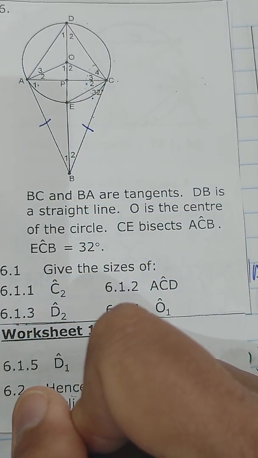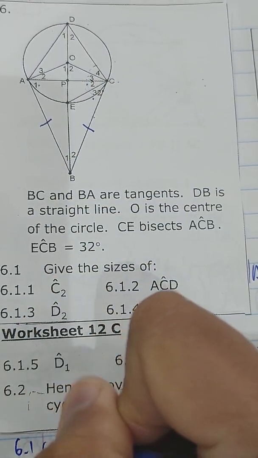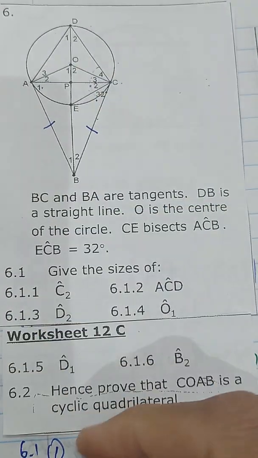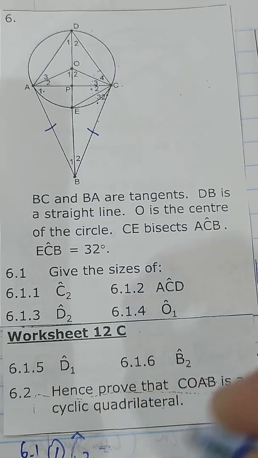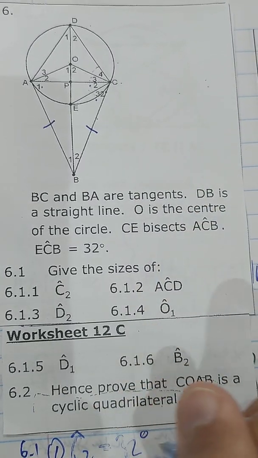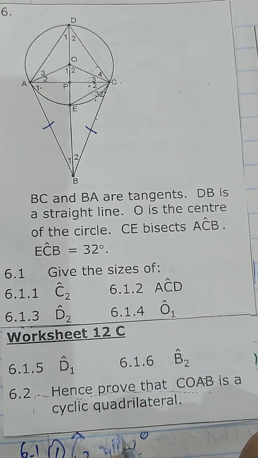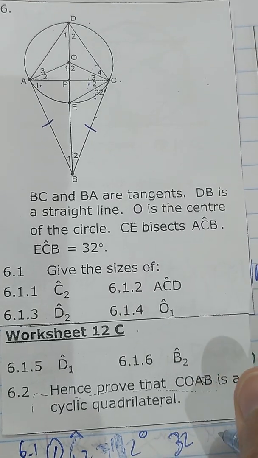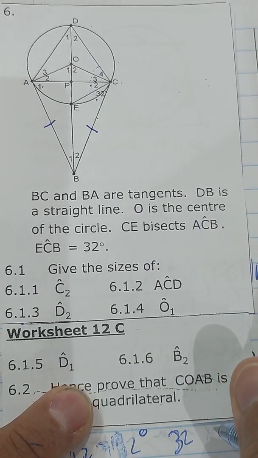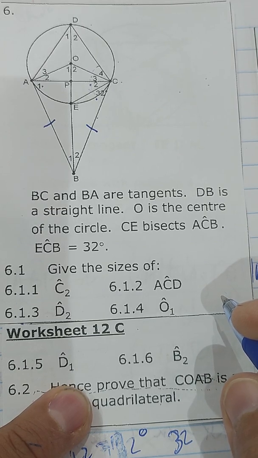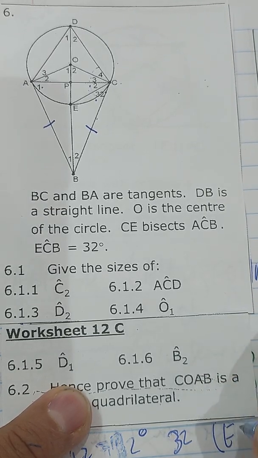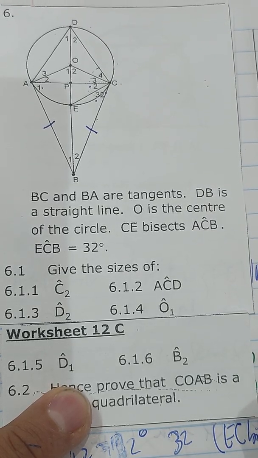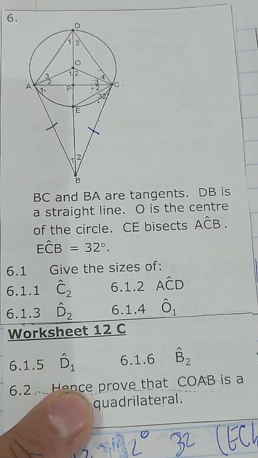Right. First question, 6.1. They say give the size of C2 with reason, of course. So C2 is equal to 32 degrees. Why? Because CE bisects that angle given there, which is ACB. Okay?